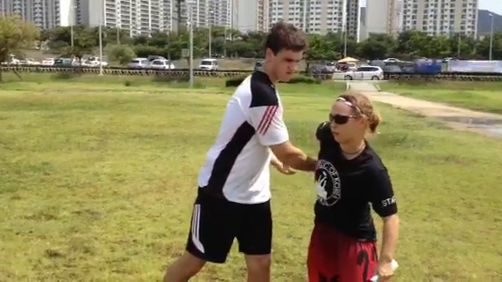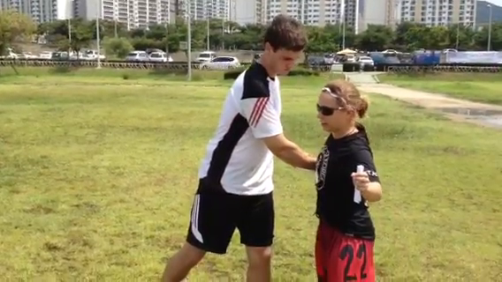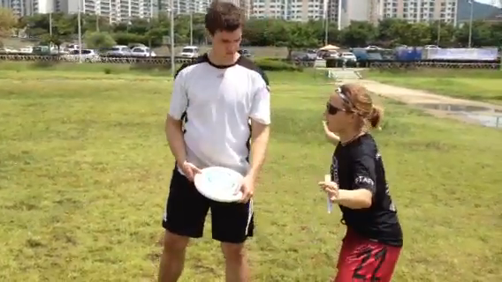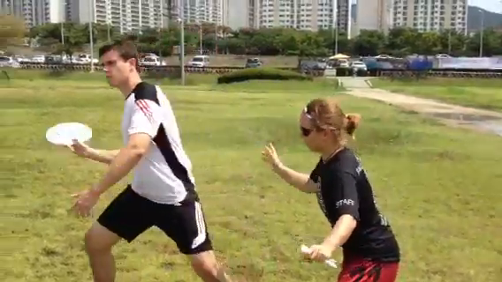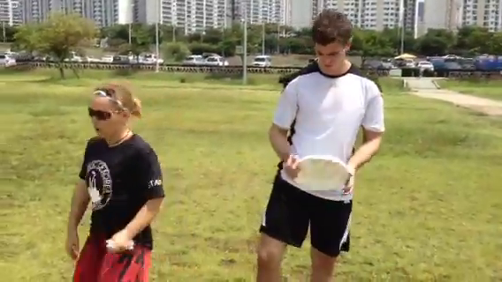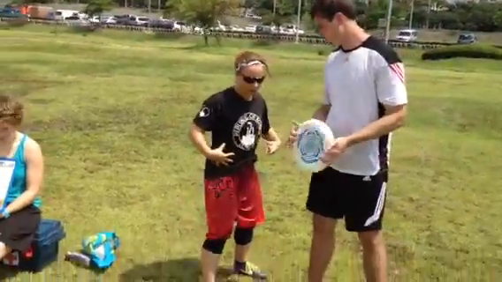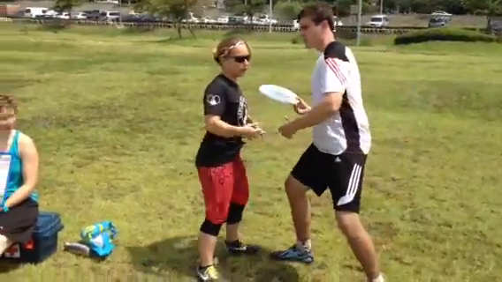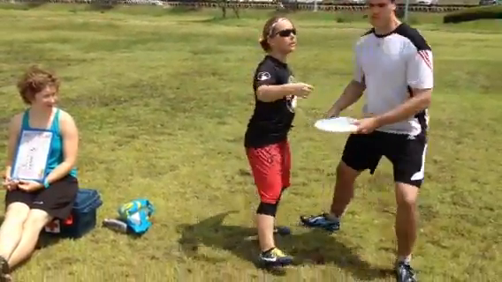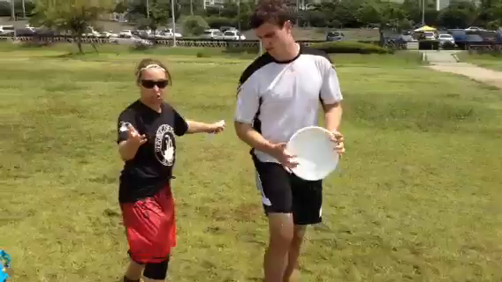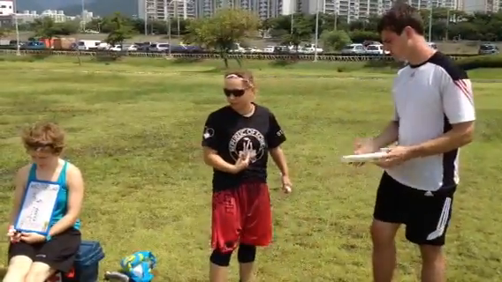There's no room for him to throw a backhand because my body is here. It's impossible. So I'm forcing flick. Yes, now he has to. I can also force backhand. I put my body on the right side of him. Now he can't throw flick because I'm here. Now he has to throw backhand. That's okay. I chose that as a defender.